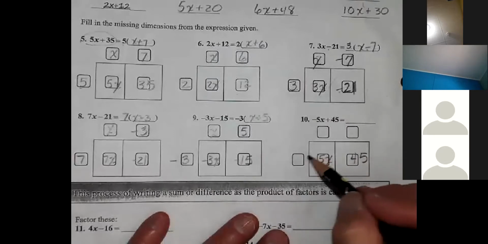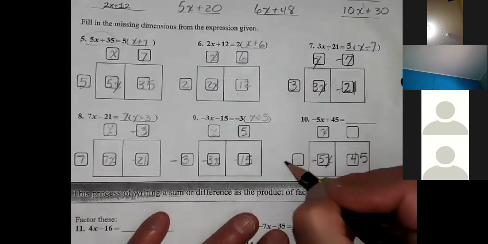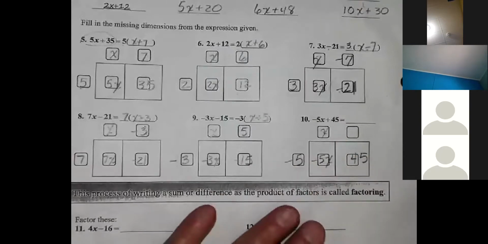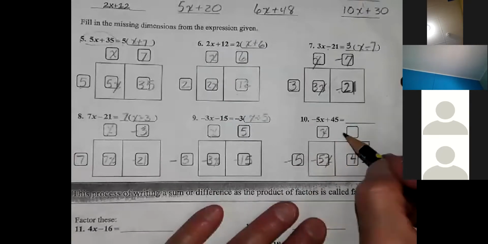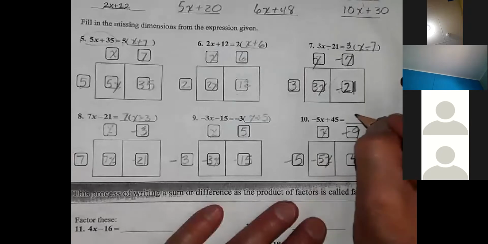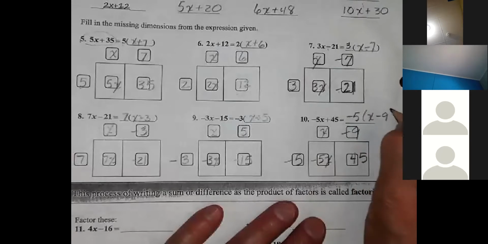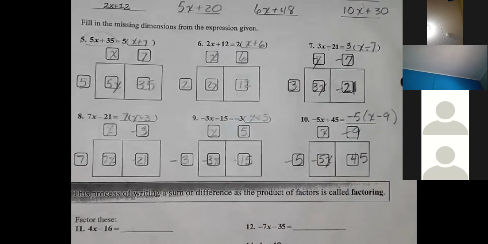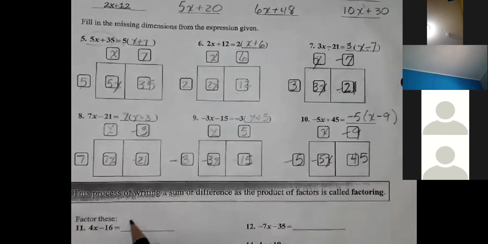So I think what I want to do here, and then 5x minus 9. And then I'm gonna just throw this one out there for number 11. I did 4 parentheses x minus 4.